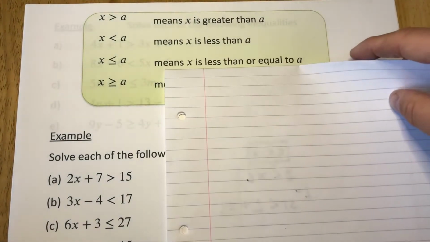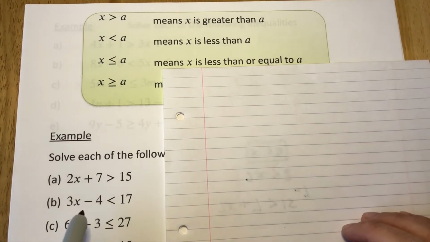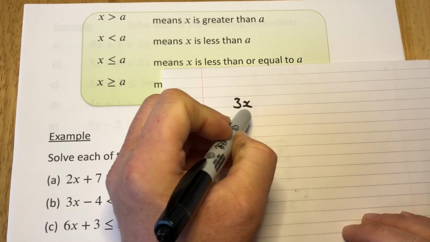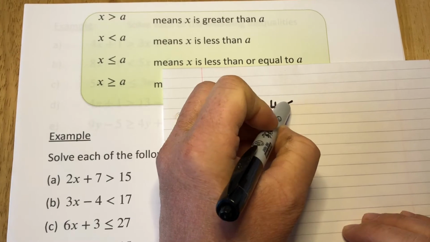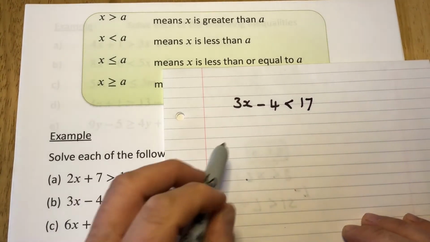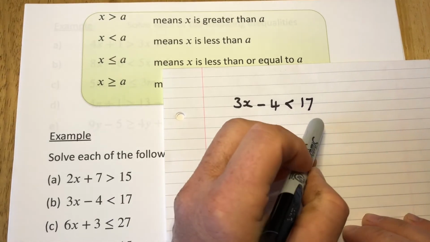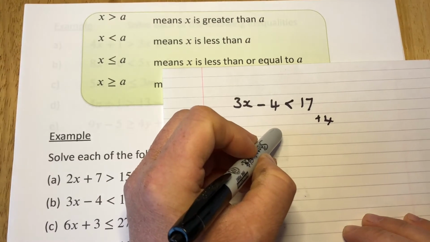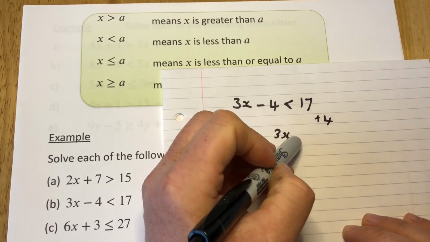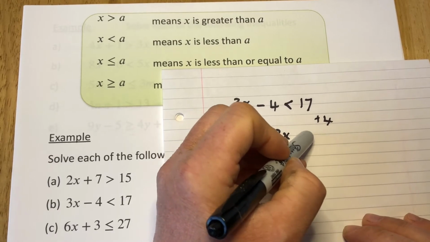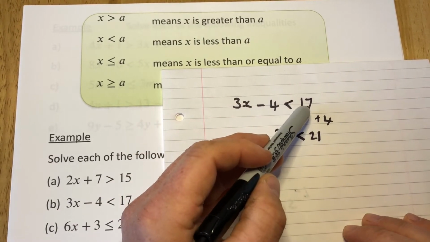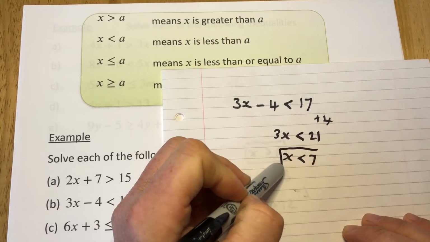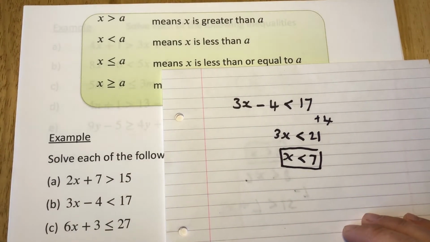Second one, we have that 3x take 4 is less than 17. Move the 4 onto the other side, becomes a plus 4. So we have that 3x is less than 21, 17 plus the 4. So therefore x is less than 7. Going through your 3 times table.